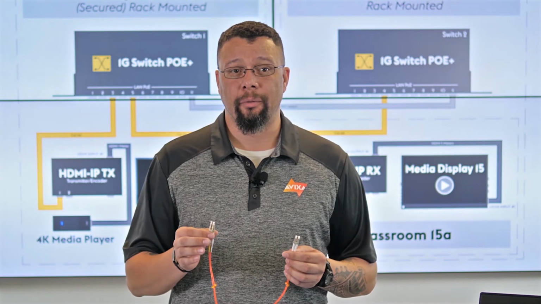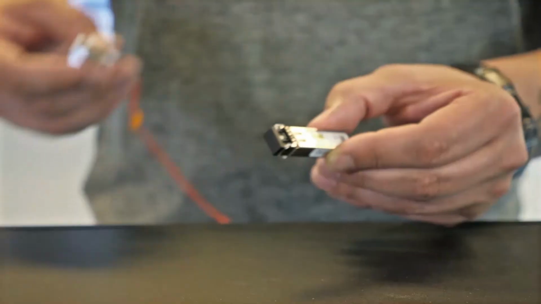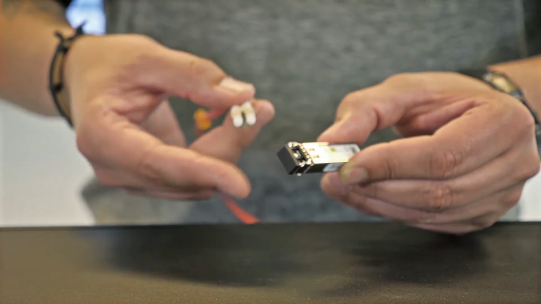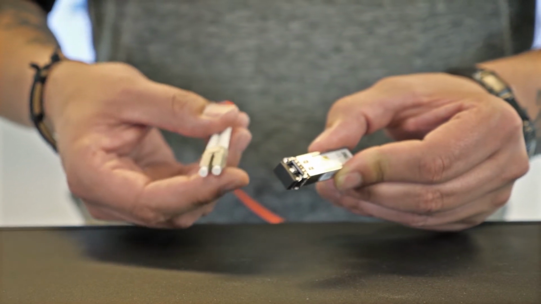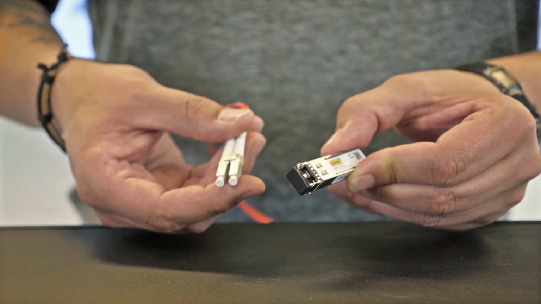It's also important to avoid getting any of the fiber optic or the SFP dirty. Now, for this reason, you'll notice that the SFP comes with a rubber cover and the fiber optic comes with little round caps that are dust covers.